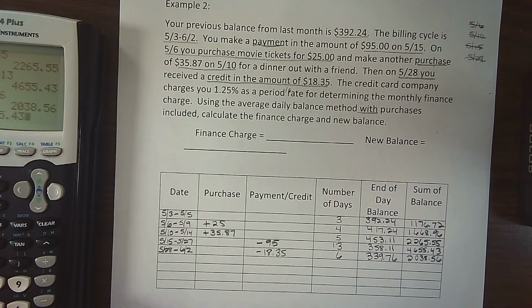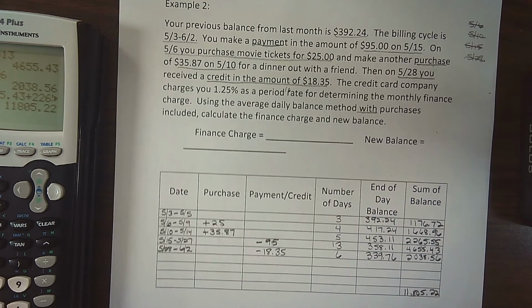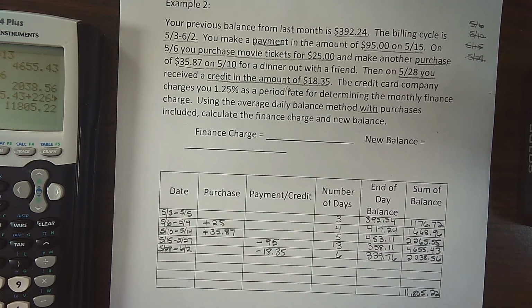Give me just a moment to do that. And I end up with a total sum of $11,805.22. And how many days were there in my billing cycle?